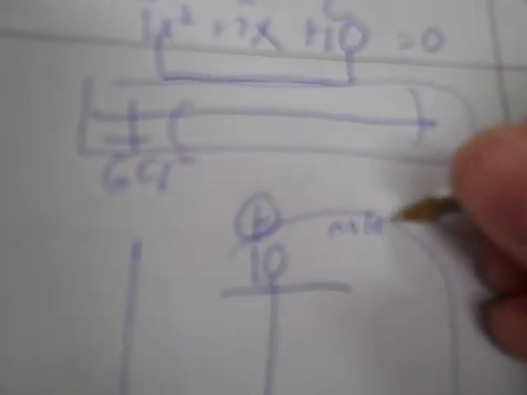GCF is 1, okay. 1 times 10 is 10, it's positive, it's a match, okay. Got to add to positive 7. So start dividing. 10 divided by 1 is 10, that's negative 11. 10 divided by 2 is 5, that's negative 7. Make them both positive, and it still matches. You're now at positive 7.